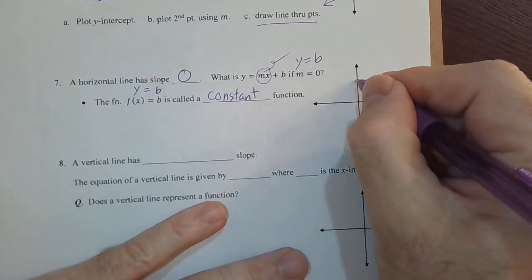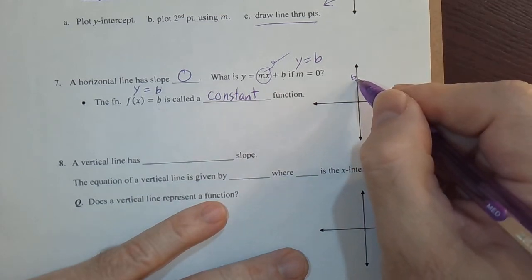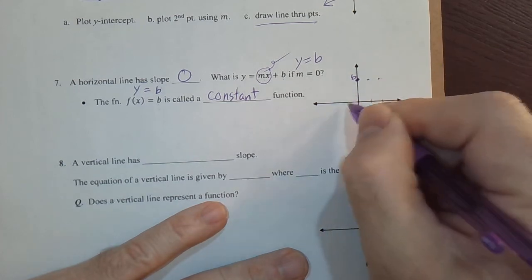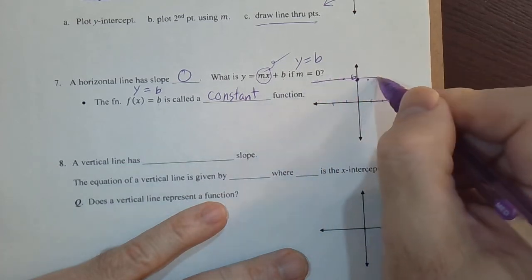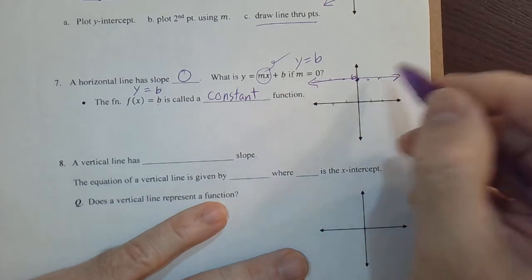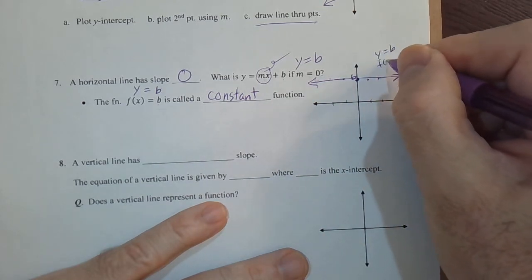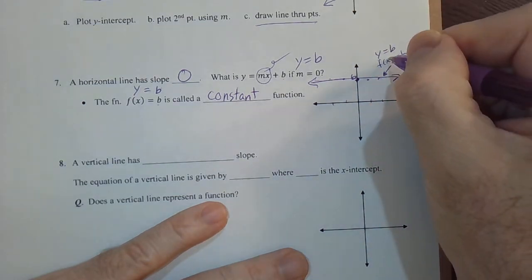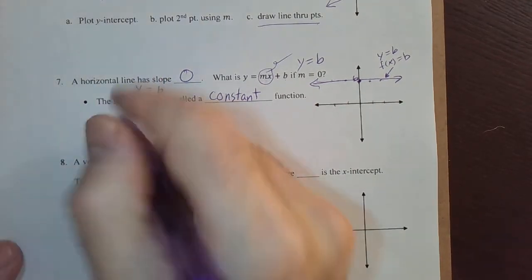So let's say b is right here. That means that when x is 0, the value of the function is b. When x is a 1 or a 2, the height is b. When it's -1 or -2, the height is b, and it turns out that's the horizontal line. Y equals b or f of x equals b. All right, well, that's the horizontal line.